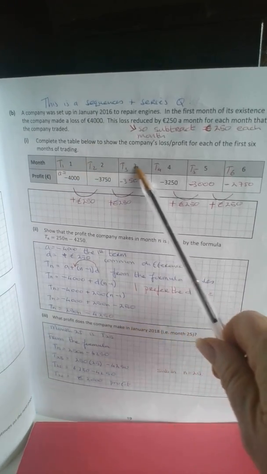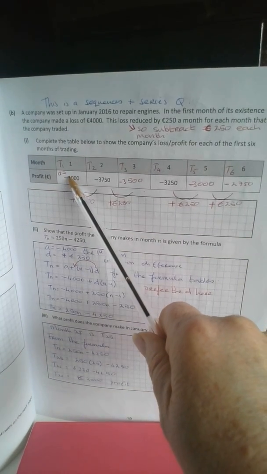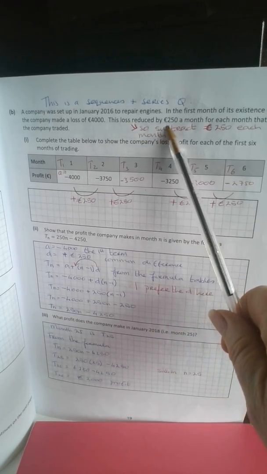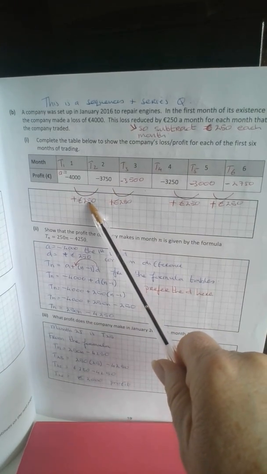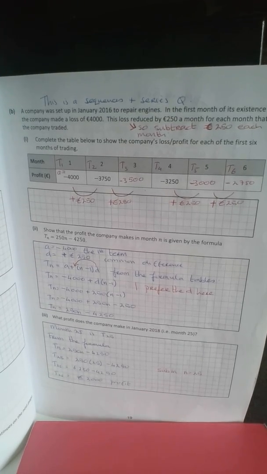I've labeled them T1, T2, T3, and so on. So that's A, our first term, minus 4,000. Because they reduce the loss by 250, it already gives it to you, you add 250. So add 250 and we fill in the rest of the table. That should be fine.